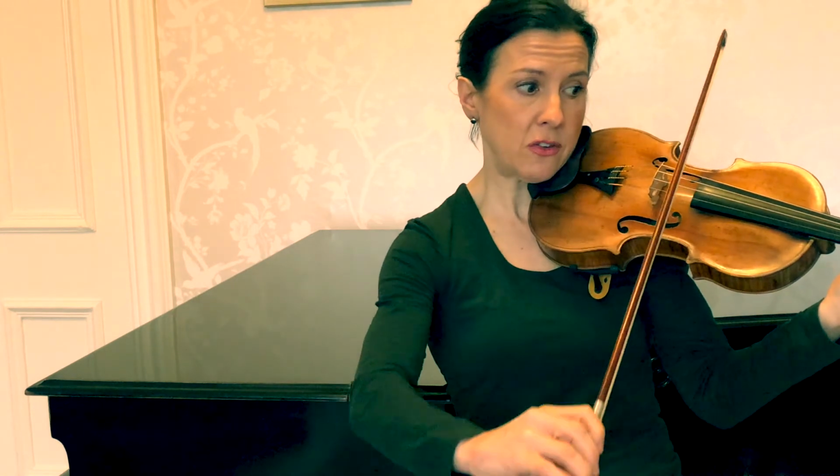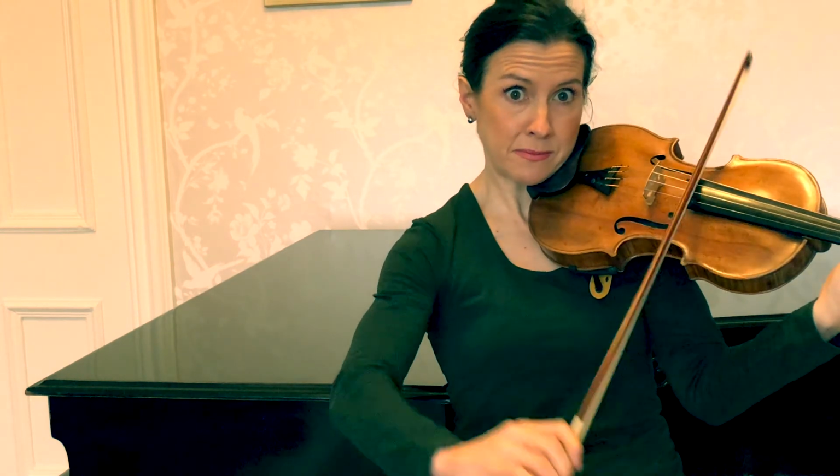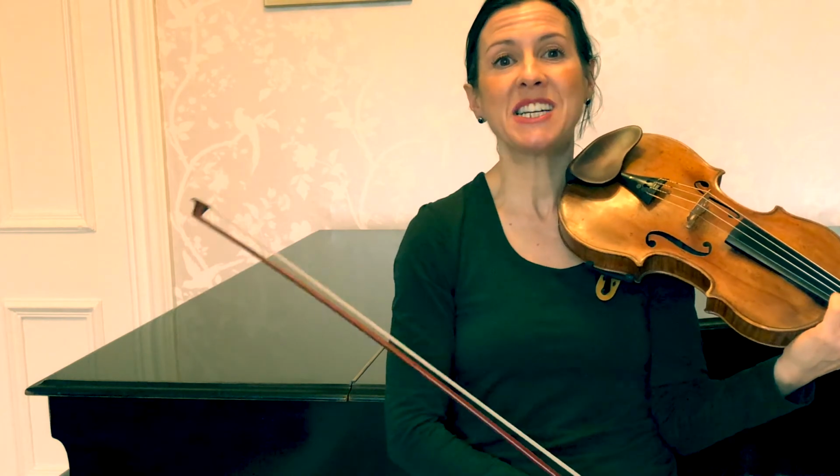You can do it without the rhythm. Then short bursts. And then as written. And then you will feel really comfortable with the passage. Forwards and backwards.